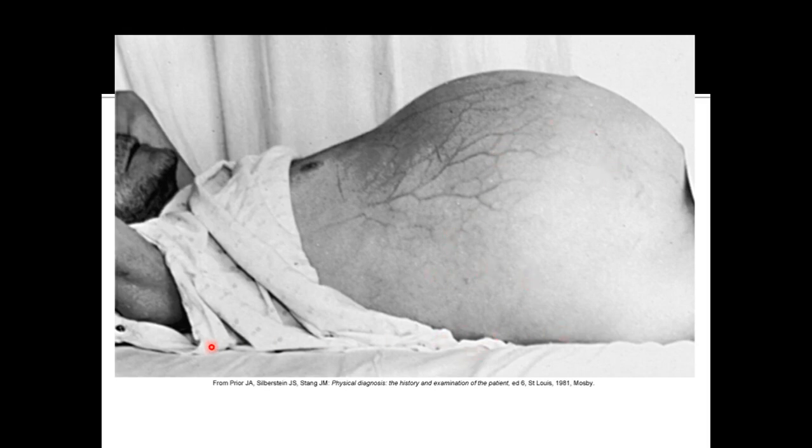Also notice he's laying on his back, and look how protuberant his abdomen is still. So if he were to stand up, his abdomen would protrude forwards even more. So he has a lot of volume of fluid in his peritoneal and abdominal cavity.